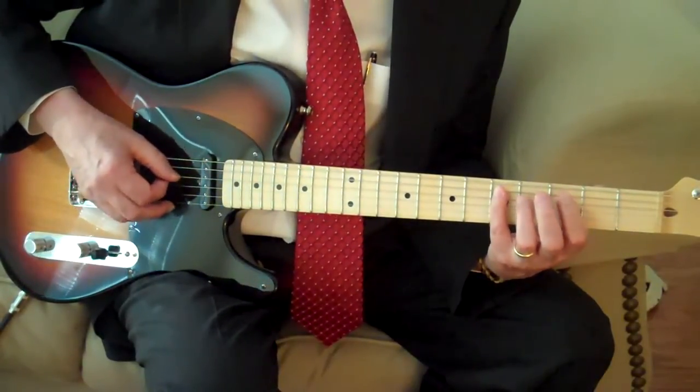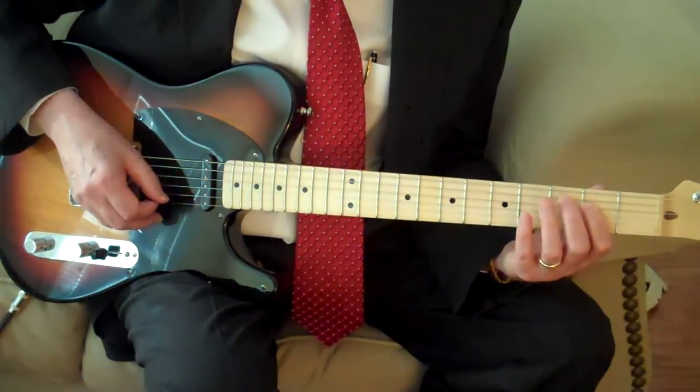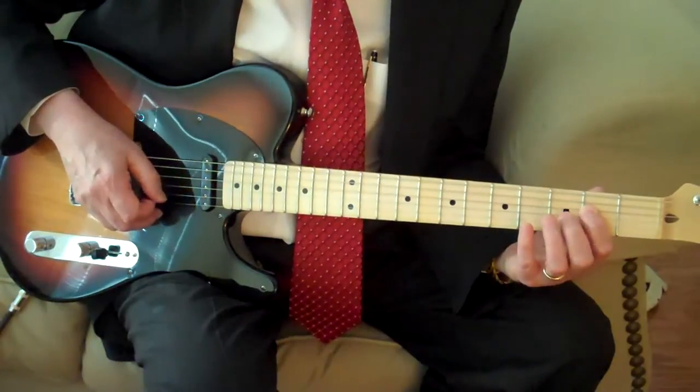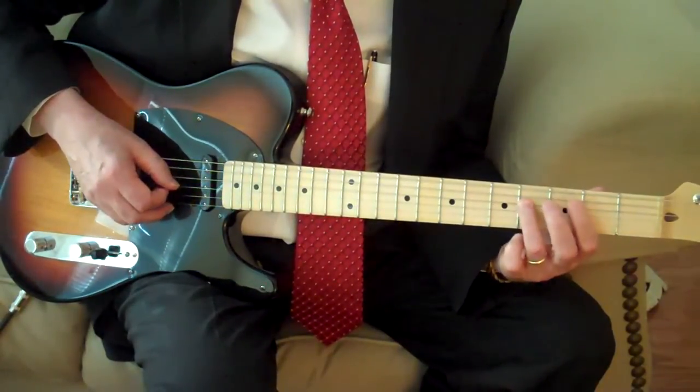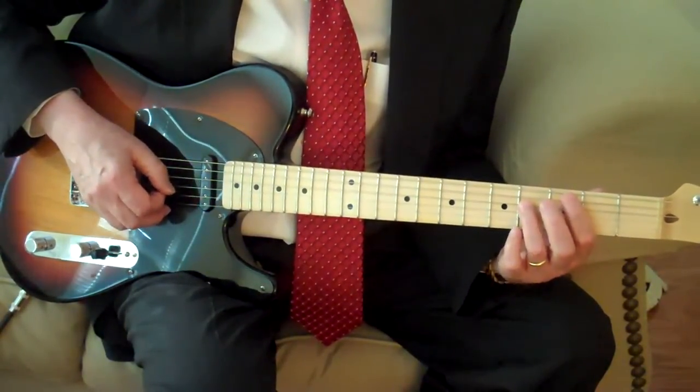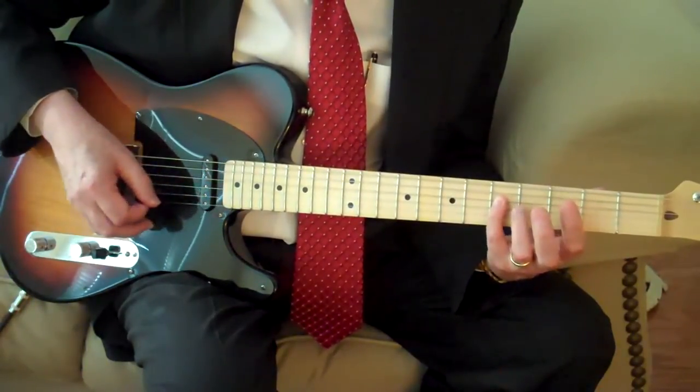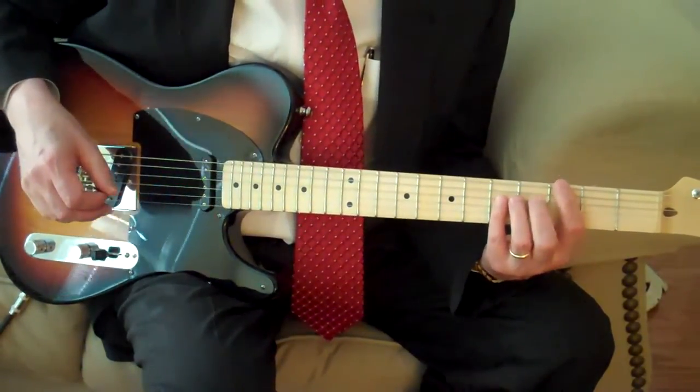5th note's the dominant. The 6th note is called the superdominant or submediant. The 7th note is called the subtonic or leading tone, and then we're back to tonic. Just wanted to make that correction.